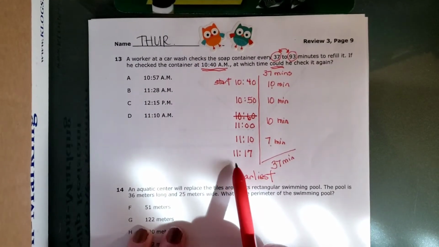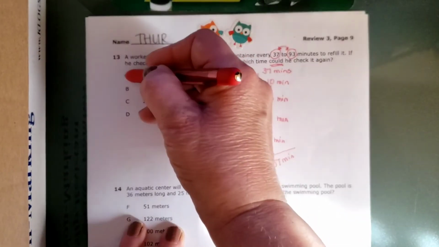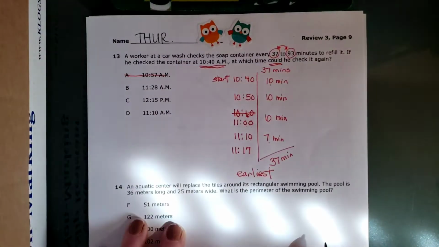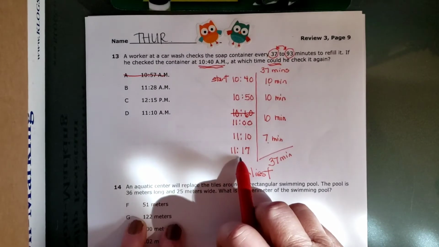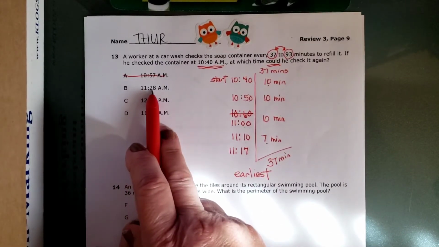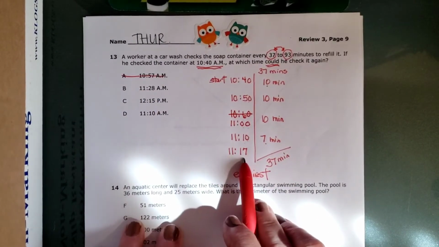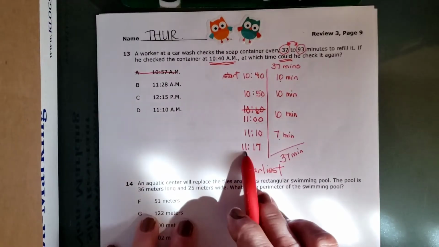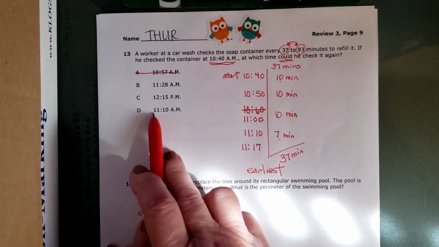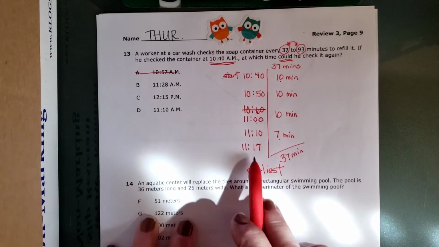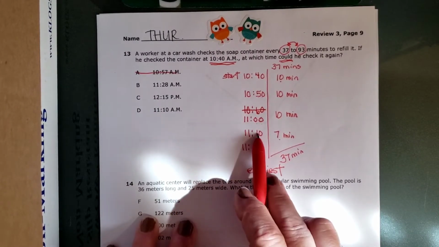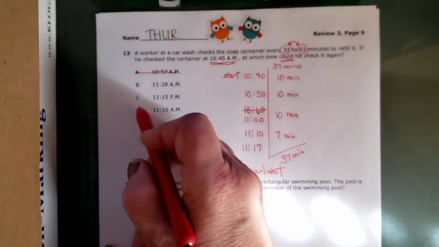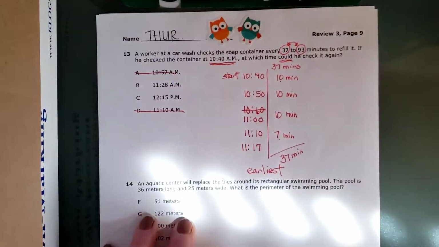10:57. Well, that's before this. So I know that that cannot be my answer. Cannot. Because this is the earliest. He could check it at 11:28. Yes, that's after that. He could check it at 12:15 because that's after this. But he could not check it at 11:10 because that's before it. That's right here before I added my 7 minutes. So I'm going to go ahead and get rid of that one for you.